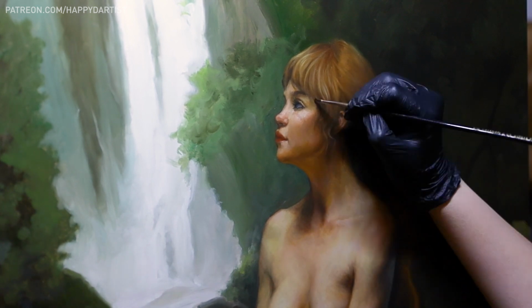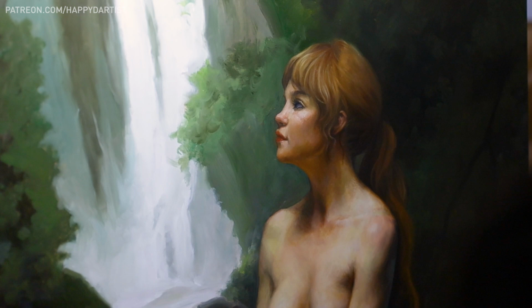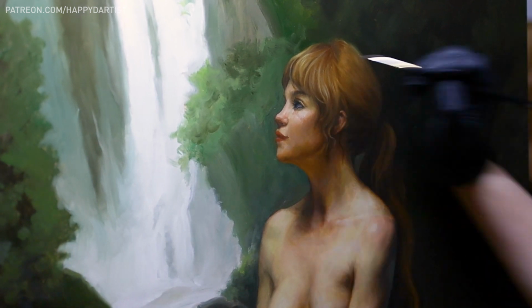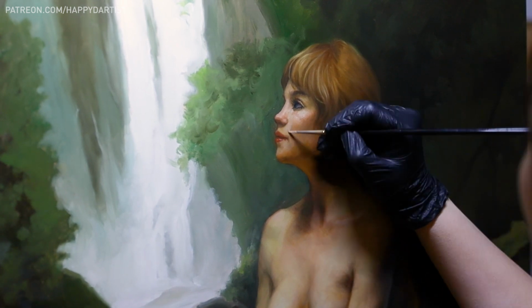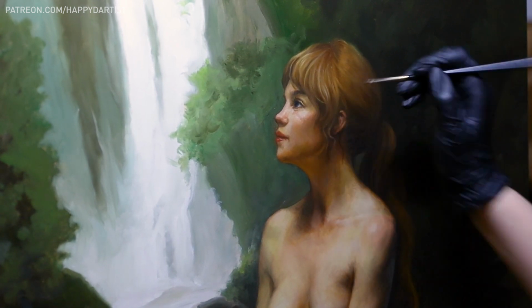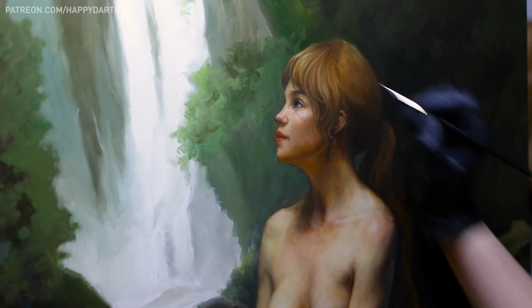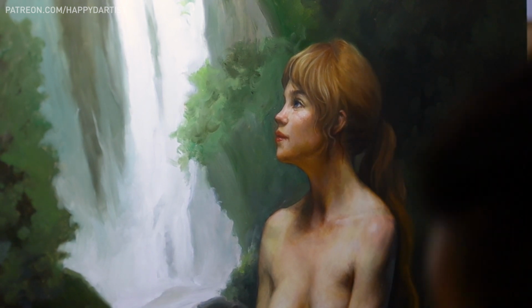So I had to make sure to keep the perspective of the horizontal planes in the environment consistent with that viewpoint, particularly the surface of the boulder she is sitting on, the plane of the shallow water at her feet, and the elevation of the faraway waterfall elements in the distance.